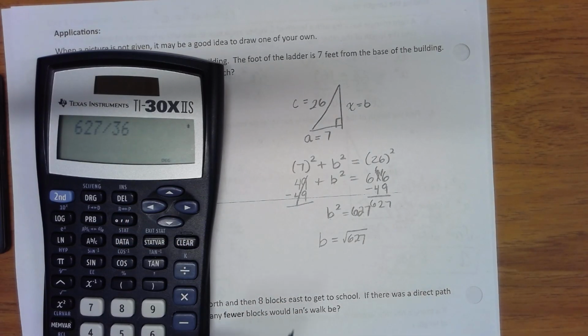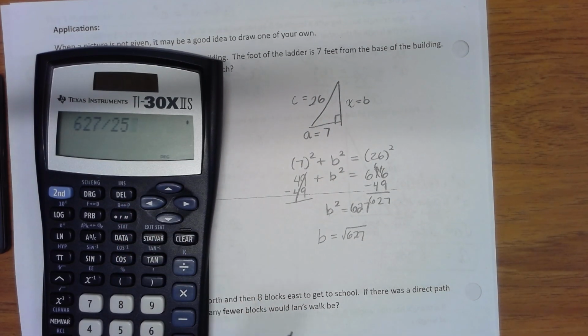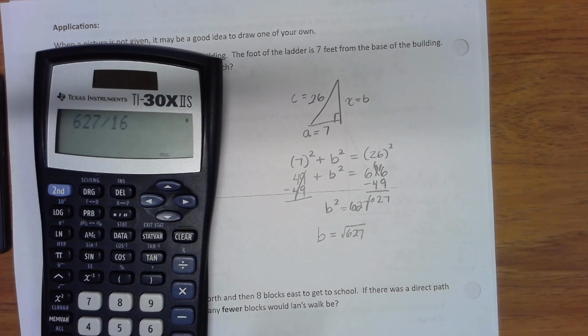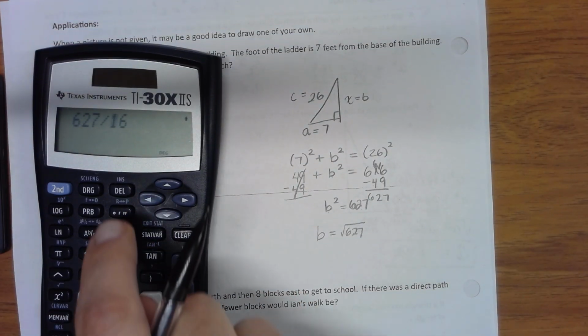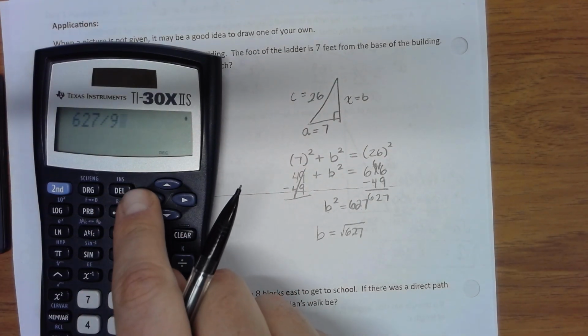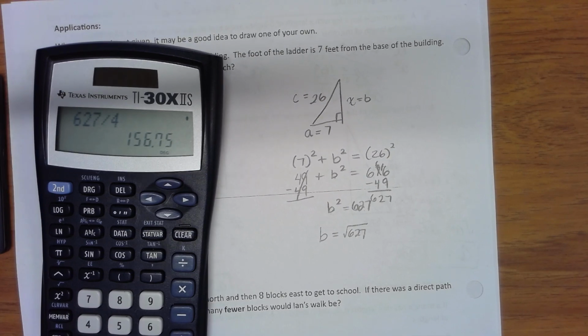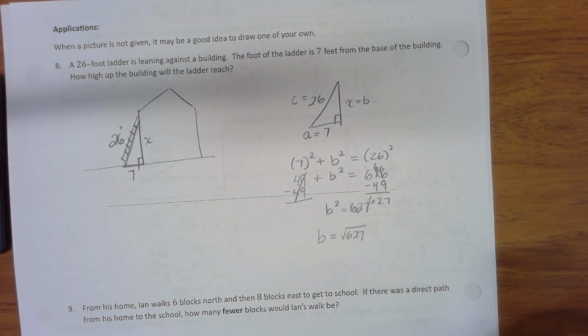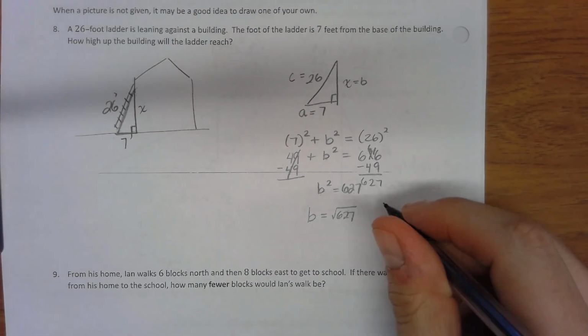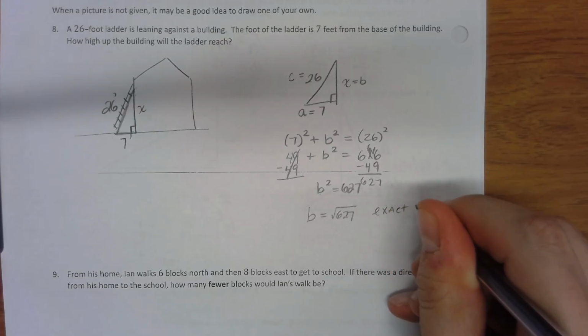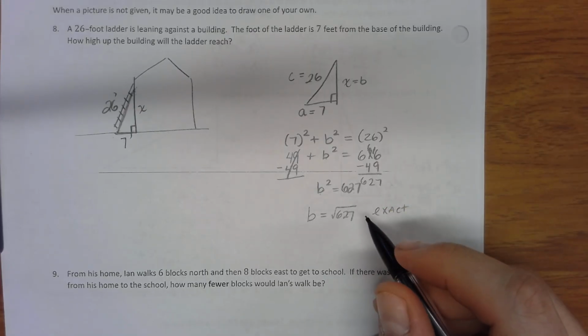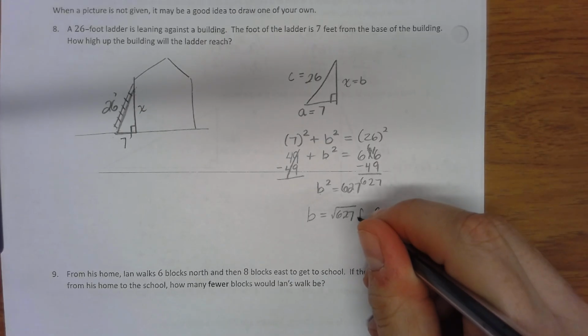How about 6 squared? 5 squared? 4 squared? 3 squared? And my last hope would be a 4. It doesn't divide. It doesn't simplify at all. So this is just our exact answer. This answer is exact. The square root of 627, our unit of measurement is feet.